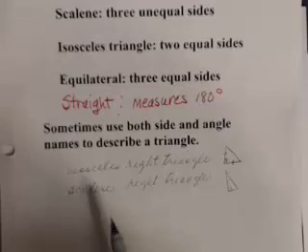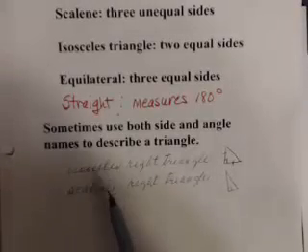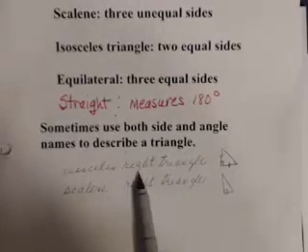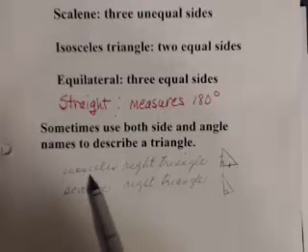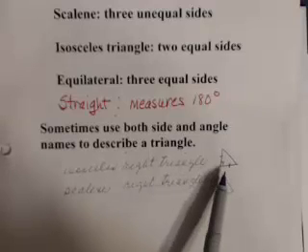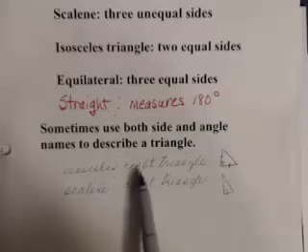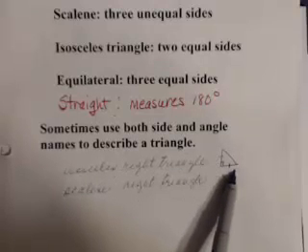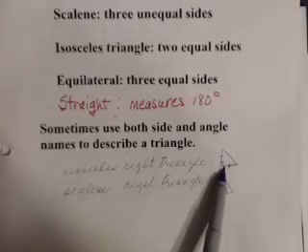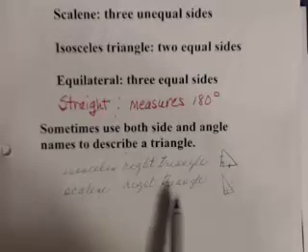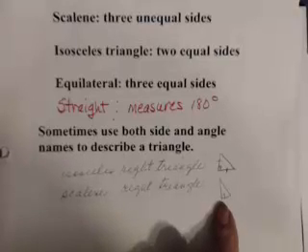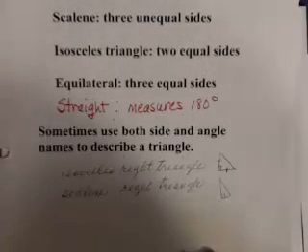Sometimes we use 2 words to describe a triangle. We can use its angle name and we can use its side name. So if I say isosceles, I mean that it has 2 equal sides. And if I say right, I mean that it has 1 right angle. So an isosceles right triangle would look like this, where we mark the 2 sides that are equal, and then we mark the right angle. A scalene right triangle would look like this. It has no sides equal, but it does have 1 right angle.